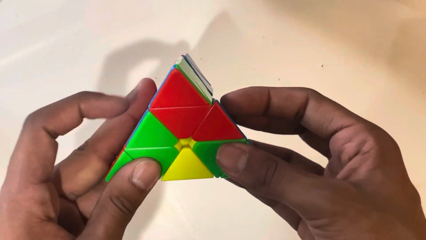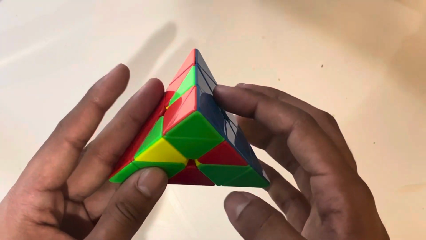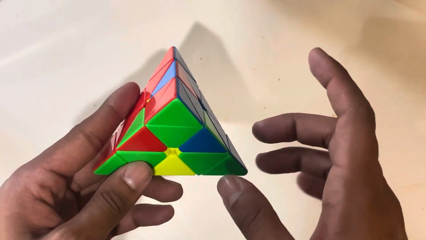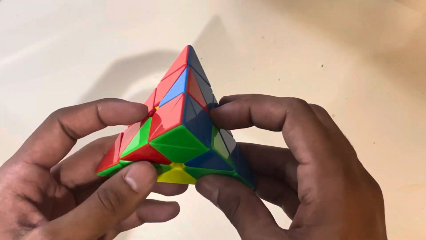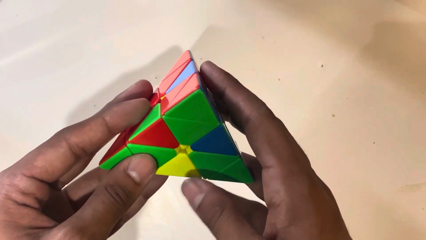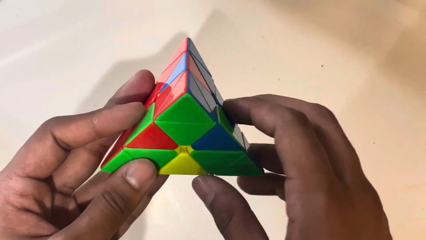If I did it from here, I could do RU'R' and get this L4E case. It's similar logic to why 4-flip is the way it is, because doing the optimal 4-flip algorithm is really bad, so it's easier to just force a different L4E case.